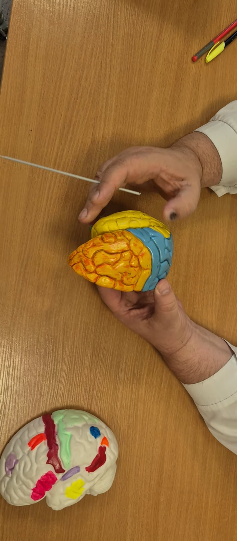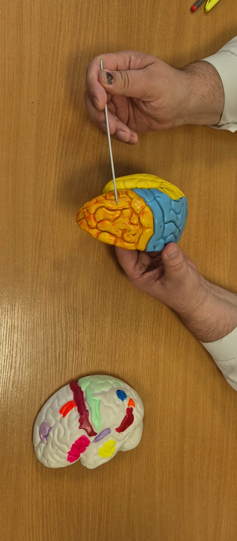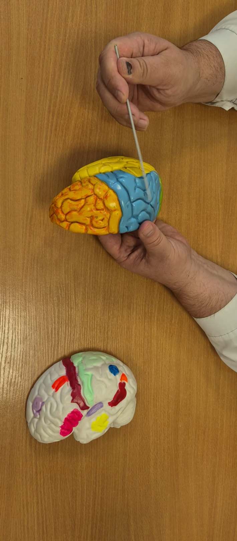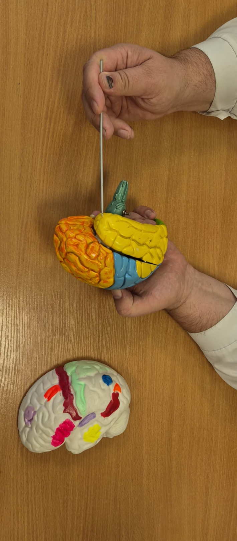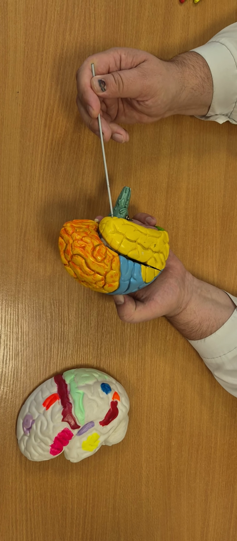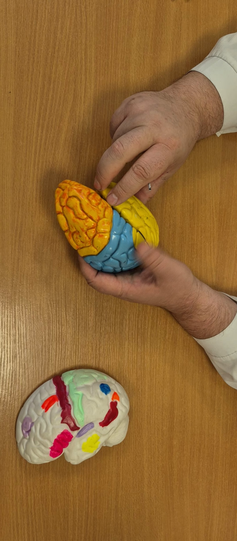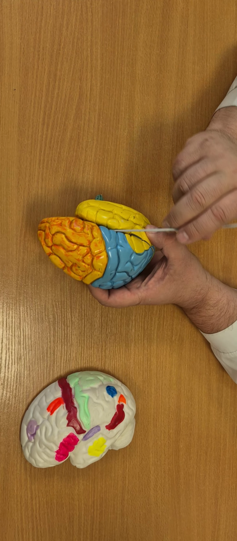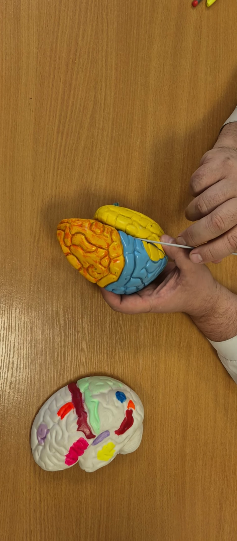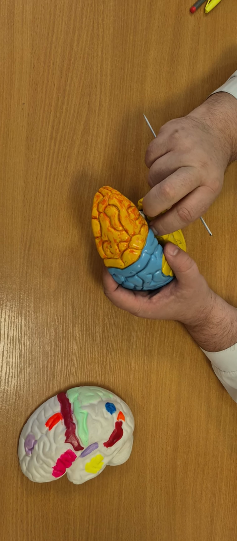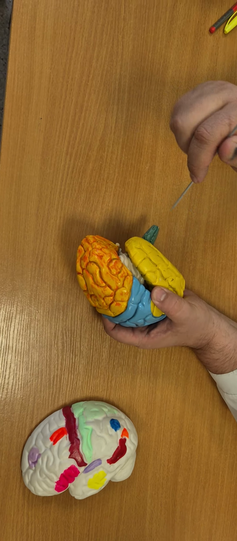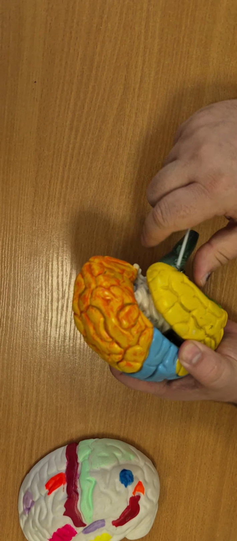5 lobes. This is frontal, parietal, occipital, temporal. How many? 4. And the 5th lobe is inside of this groove. This is sulcus lateralis, and if we move the walls of this groove, we will see the brain cortex.